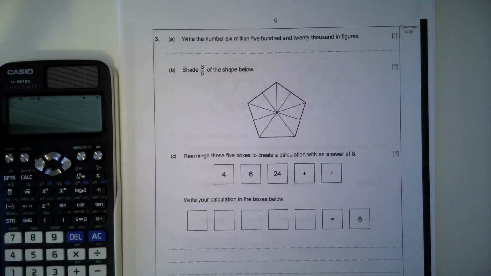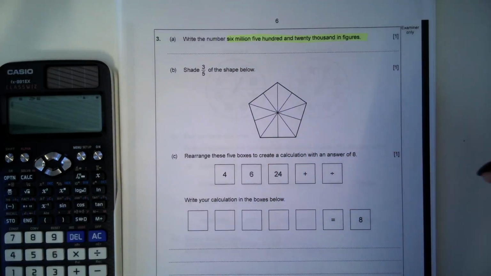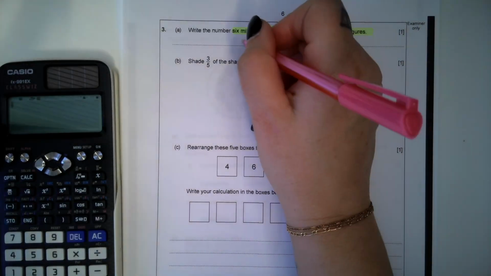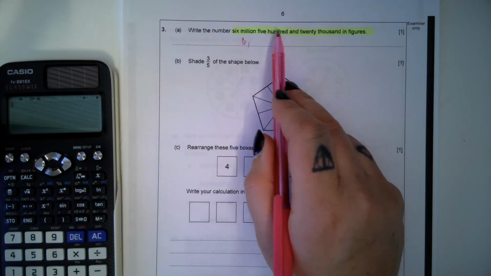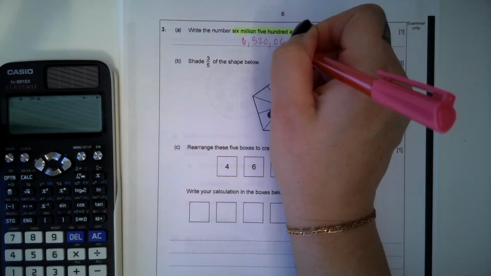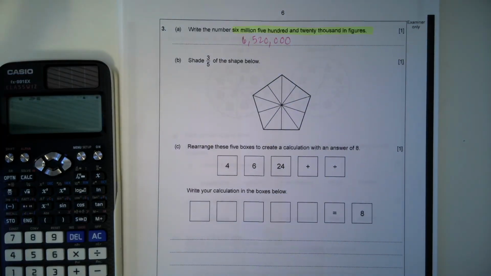Question 3. A. Write the number 6,520,000 in figures. Okay, so we're going to write this numerically in figures using numbers. So we have 6 million. We have 520,000. You don't have to put those commas in. That's just habit for me.